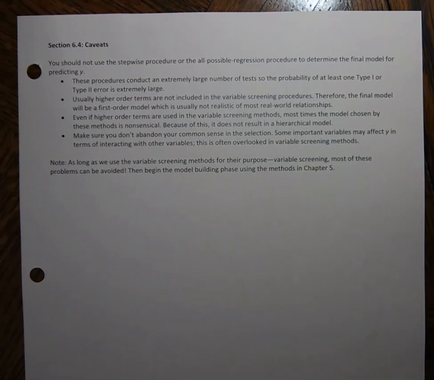And then make sure you don't abandon your common sense when looking at variable selection. Some important variables may affect y in terms of interacting with others, and this is often overlooked in the variable screening methods. Because again, we're not looking at interactions here, we're just looking at what variables to include. So as long as we use the variable screening method for its purpose, which is just, again, variable screening, most of these problems can be avoided. And then begin the model building phase, using what we saw previously in Chapter 6. So this concludes the Chapter 6 video.